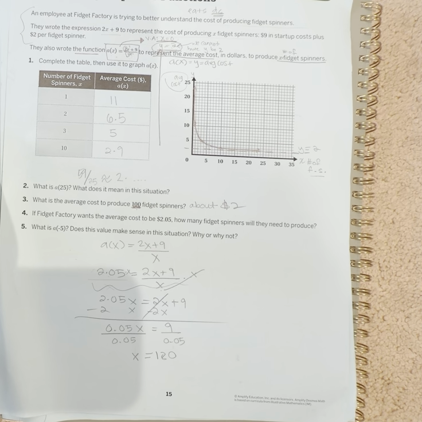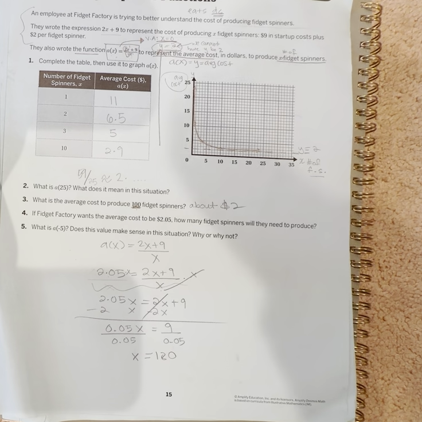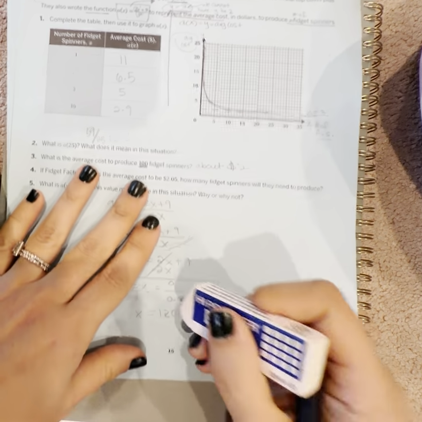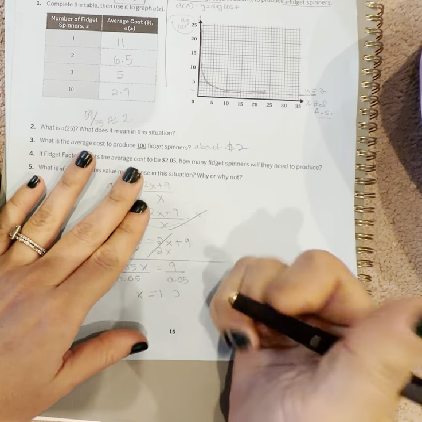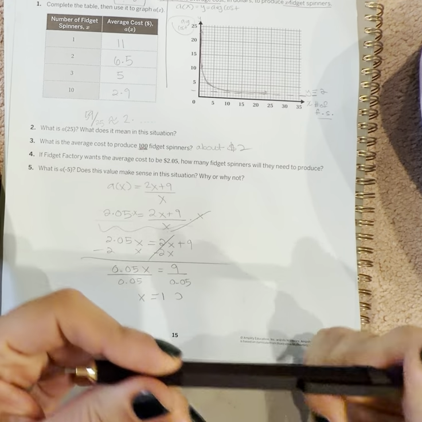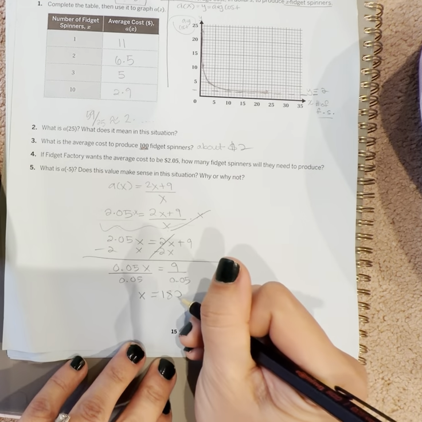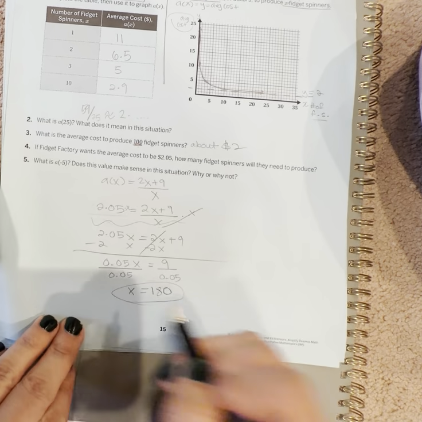Nope, nope, nope, don't do that again. Oh my God, don't do it again. My pencil is trying to explode like it did last time. I'm just gonna grab an eraser so that I don't have to deal with that. Okay, 180. That's how many fidget spinners? 180. Okay.